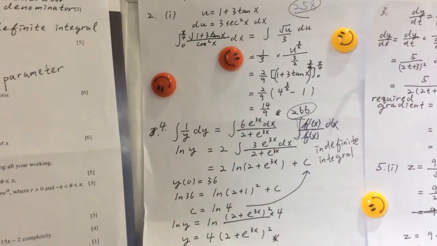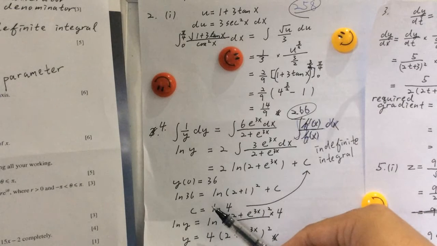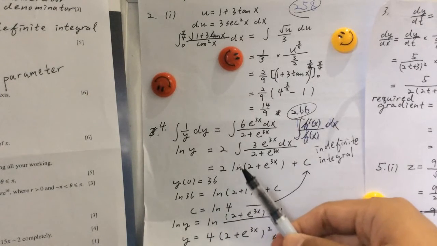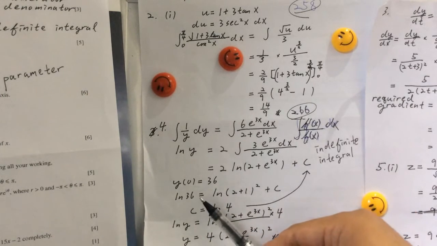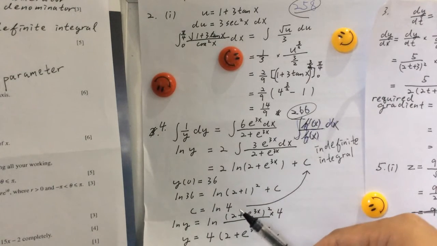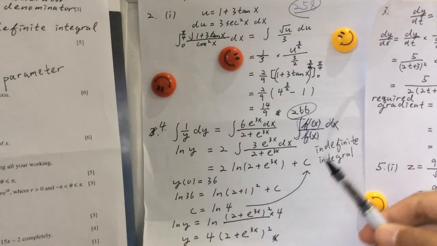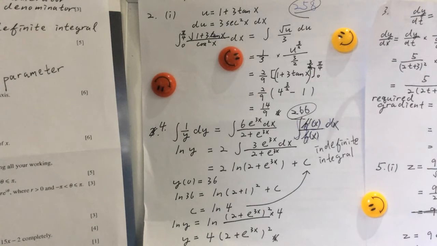Indefinite integral. There's a constant of integration c. So by the given condition, we're able to find out the value of c. Put x equals 0 into the expression, y equals 36 into the expression, find out the value of c. C equals log 4. Put it back into the expression and try to find out the expression for y in terms of x.